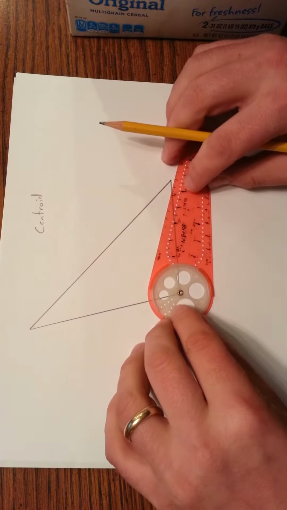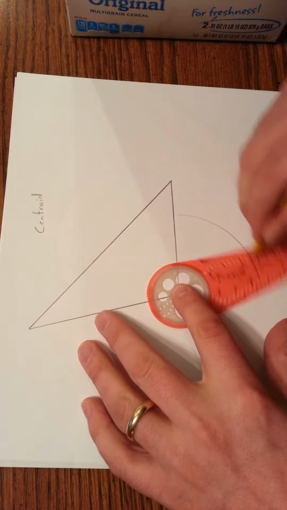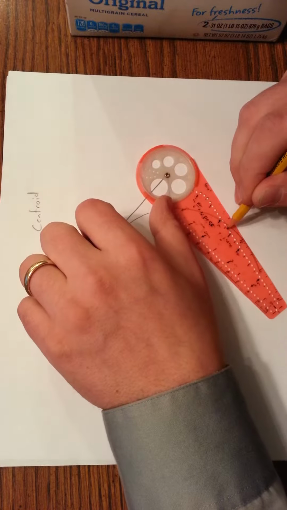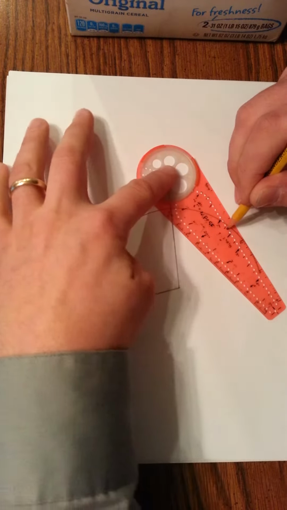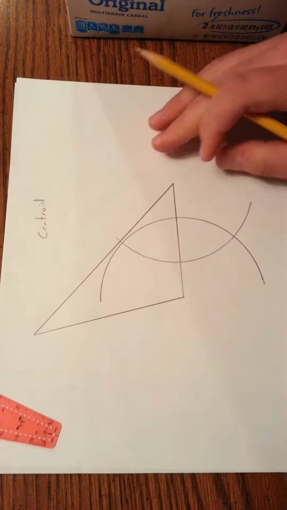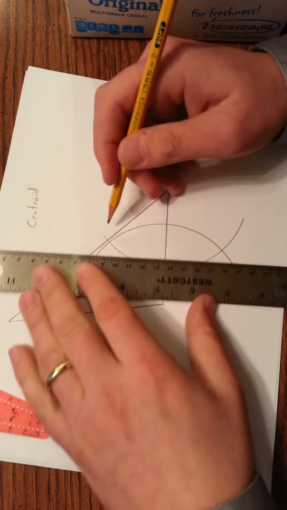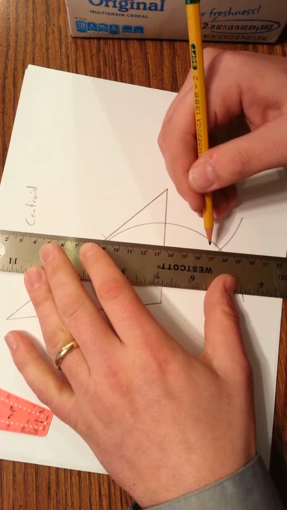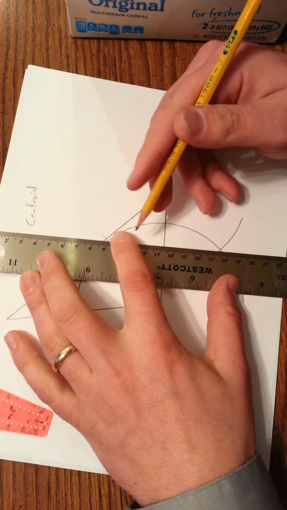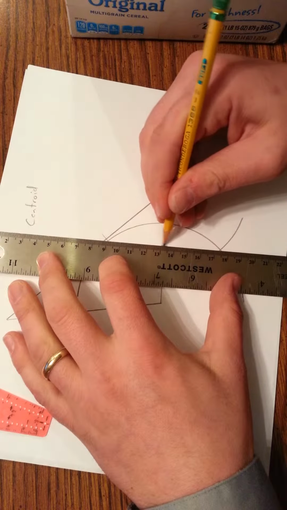We just put the metal clip at one of the vertices, and we make an arc that is over halfway across. So I put in that hole, do the same thing here with the same hole, and I make an arc there, and I notice I get two arcs here, and they cross in two places. Now if I were doing the circumcenter, I would just connect these like this, and that would give me the perpendicular bisector. But the only thing I want for the centroid is just the midpoint. So I line up those two intersection points, and I just make a mark where the midpoint is.